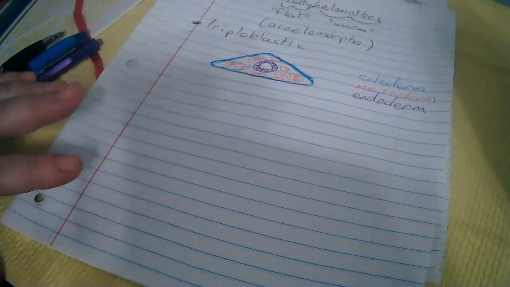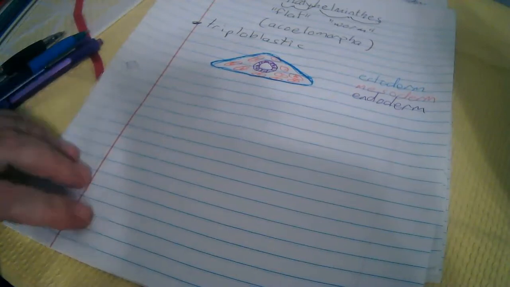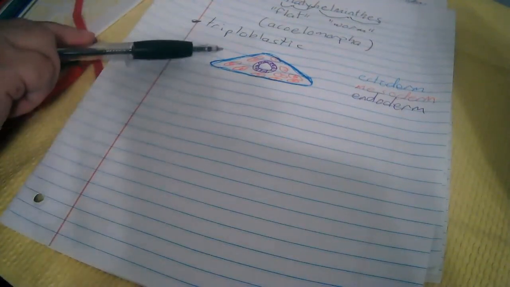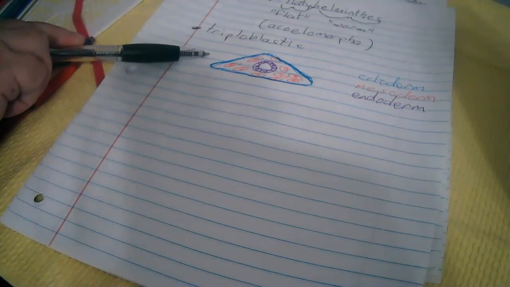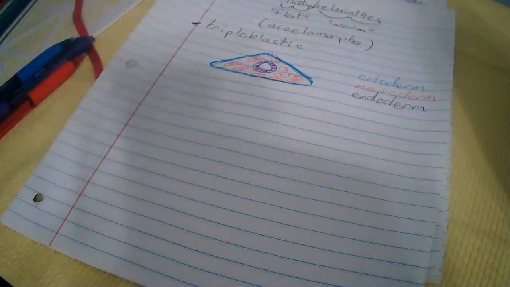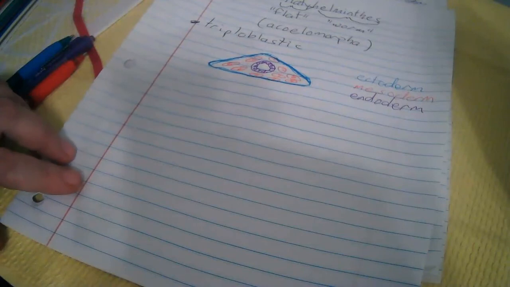There would just be an opening, a cavity there. And that's not the same thing as the GI tract. But the point is, if we slice into a flatworm, this is like a cross section through the flatworm's body. So it's triploblastic, but it's acoelomate. That means it does not have a coelom, does not have a body cavity. The tissue is just flat all the way through.